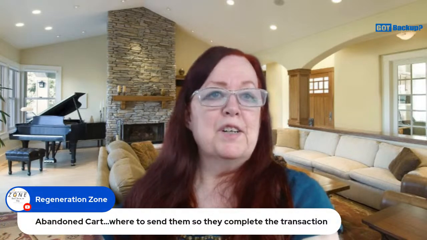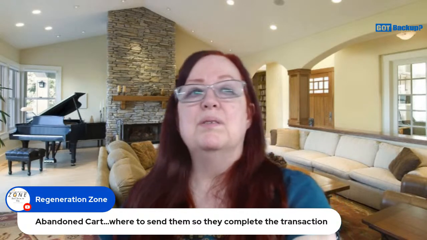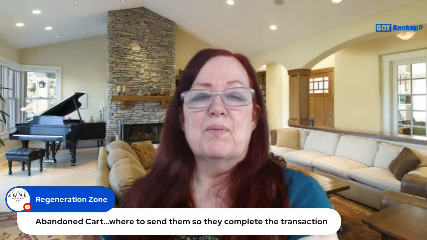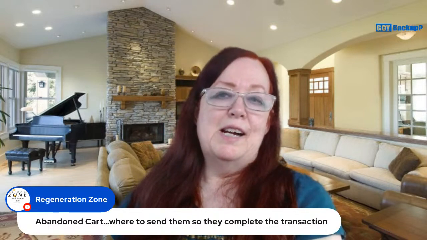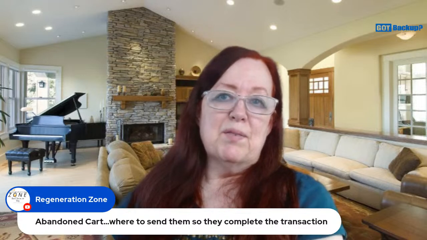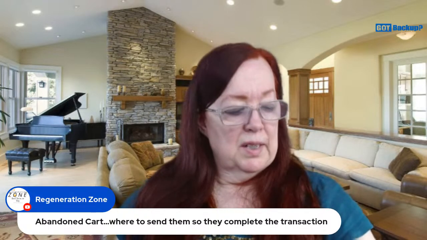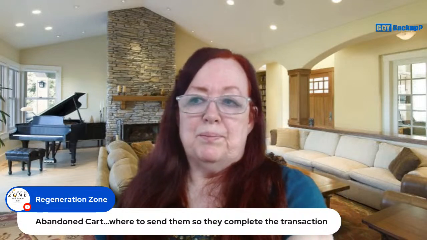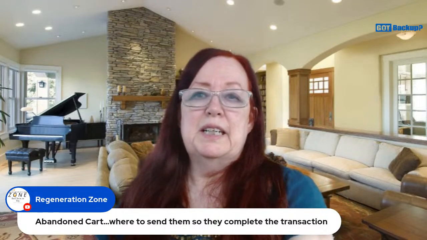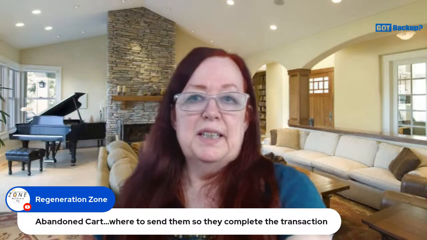All right. Abandoned cart. Where to send them so they complete the transaction? Good question. In most cases, they already have created an account, so you don't want them to go back to the original startup. You're probably going to give them the actual get started link.